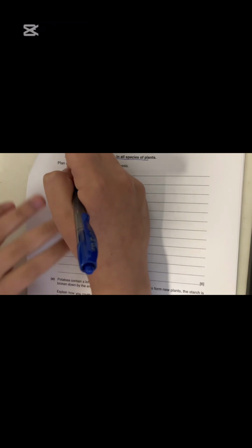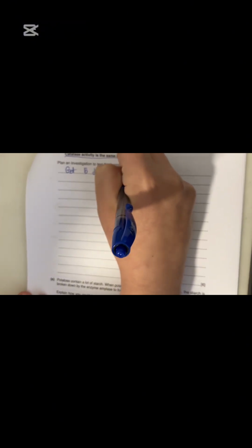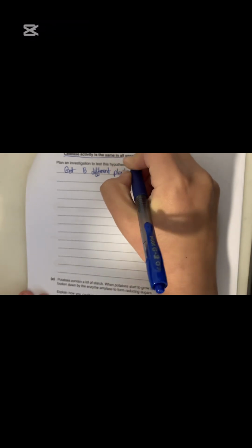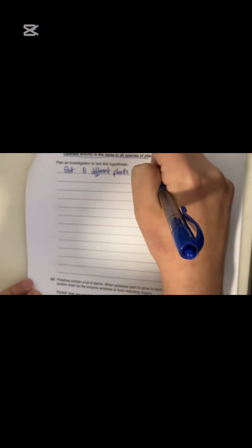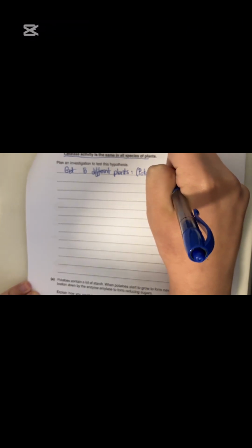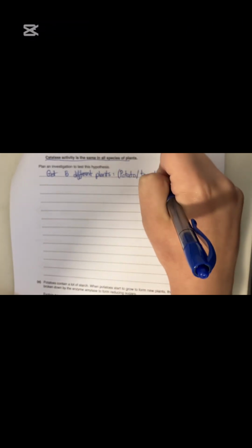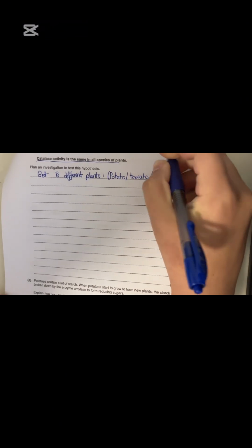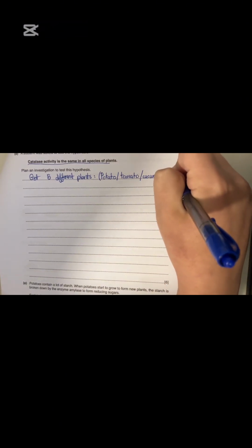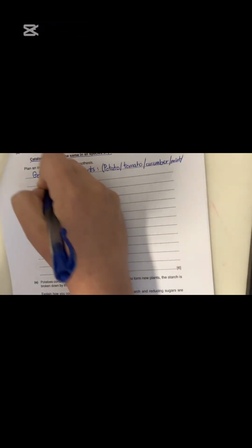Now let's write it down together. The first point, to get 5 different plants. I'm going to list 5 different plants. It could be any 5 random different plants. Let's say potato, tomato, cucumber, we have mint, and let's add guava.